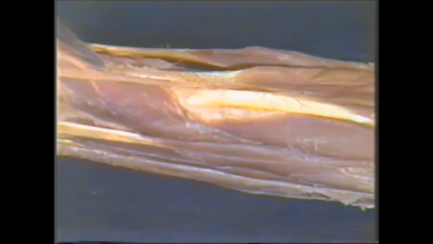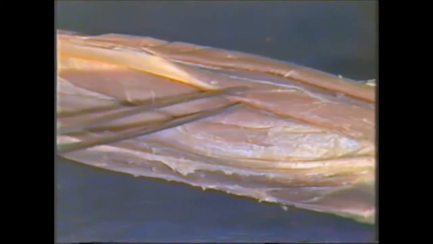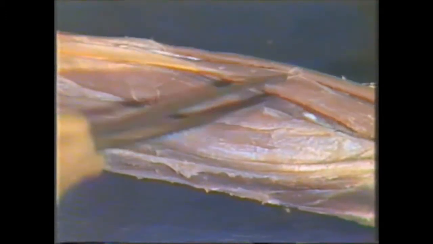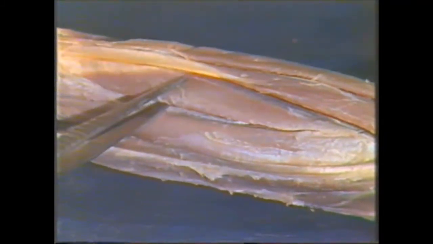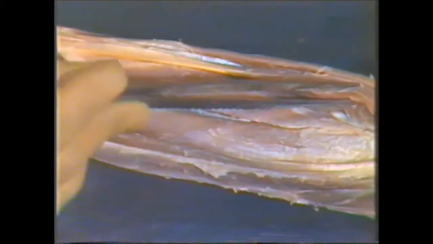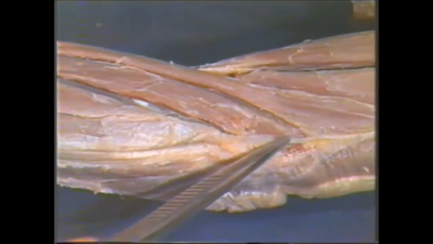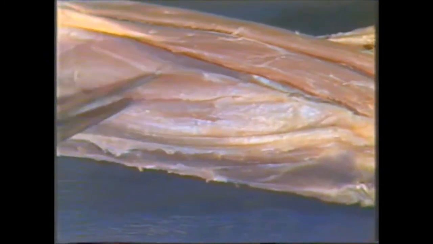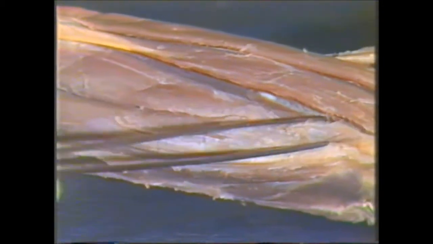The brachioradialis overlaps the two radial extensors of the wrist, the extensor carpi radialis longus and extensor carpi radialis brevis. The extensor carpi radialis longus arises from the lower third of the lateral supracondylar ridge, while the extensor carpi radialis brevis arises lower down from the common extensor origin from the lateral epicondyle.